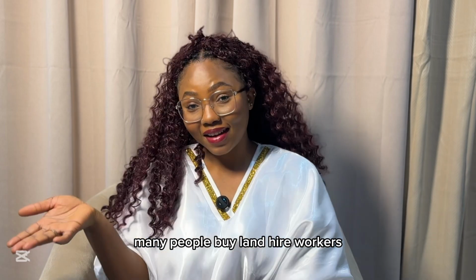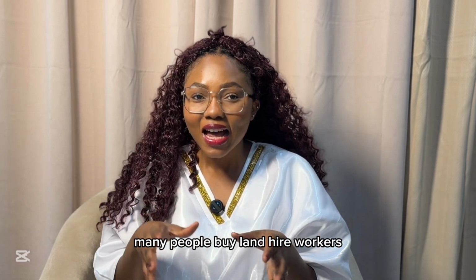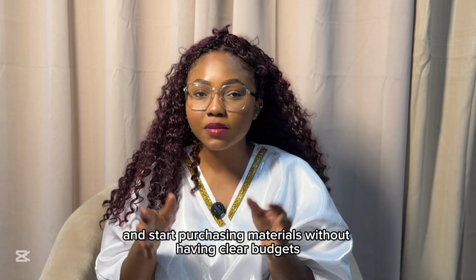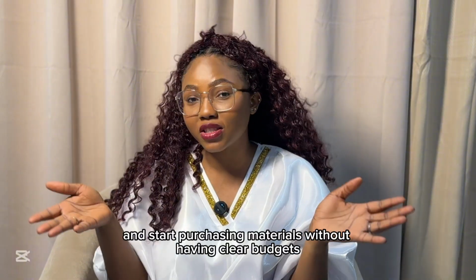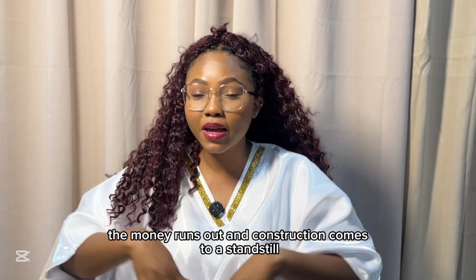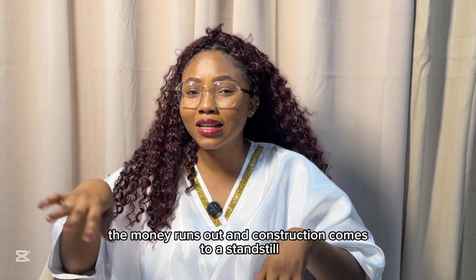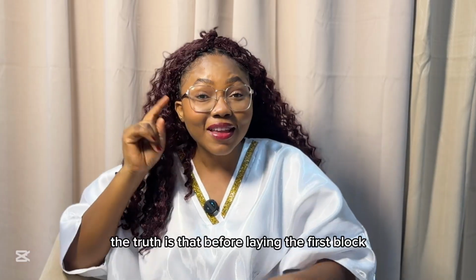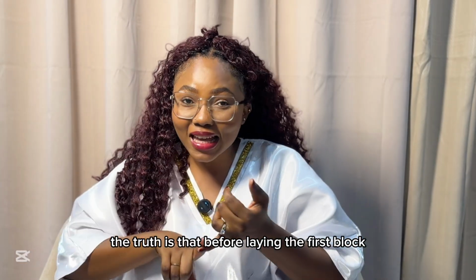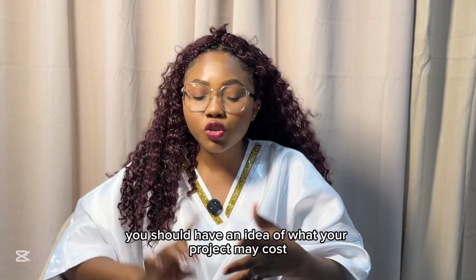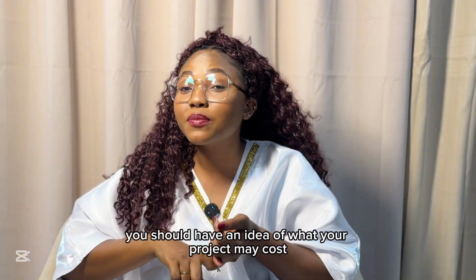Many people buy land, hire workers, and start purchasing materials without having clear budgets. And halfway through the project, the money runs out and construction comes to a standstill. The truth is that before laying the first block, you should have an idea of what your project may cost.